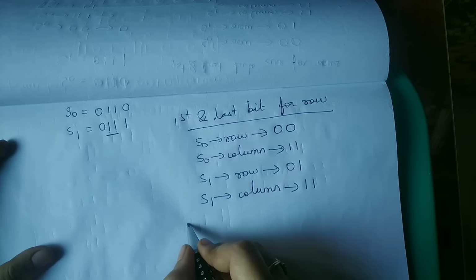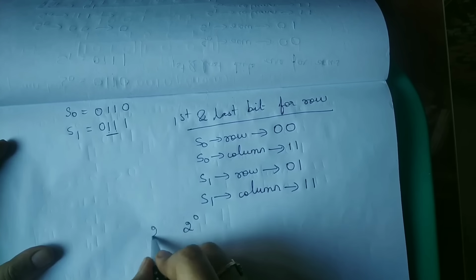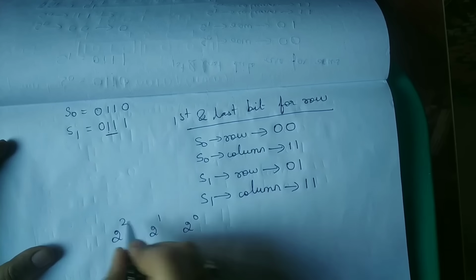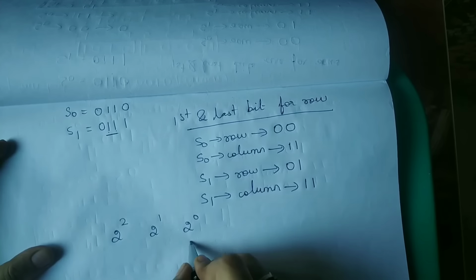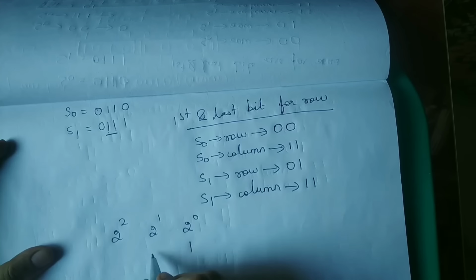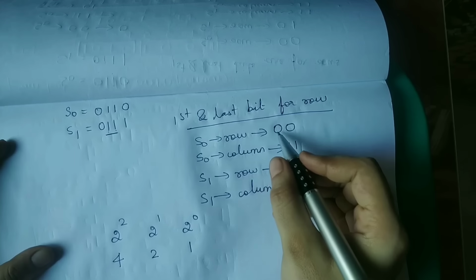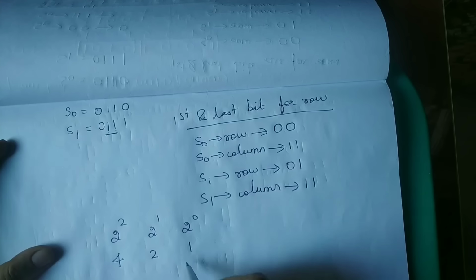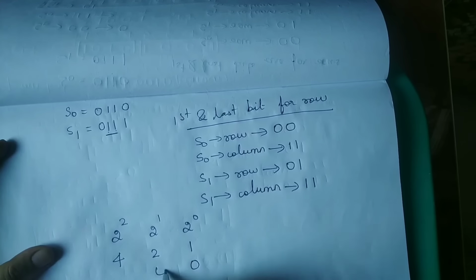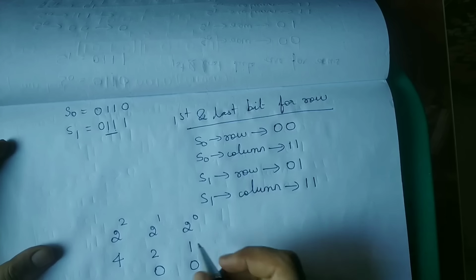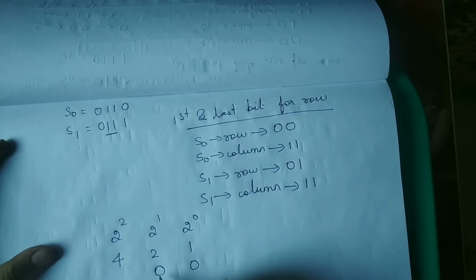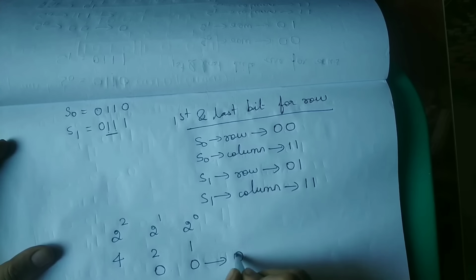We know that 2 to the power 0, 2 to the power 1, 2 to the power 2. So 2 to the power 0 is 1, 2 to the power 1 is 2, 2 square is 4. So here we are having 0, 0. So I'm going to put 0, 0 over here. So 0, 0 means the answer will be 0 only.